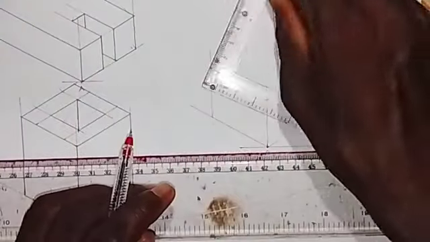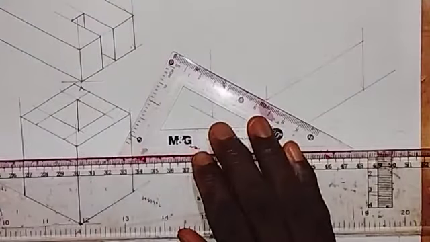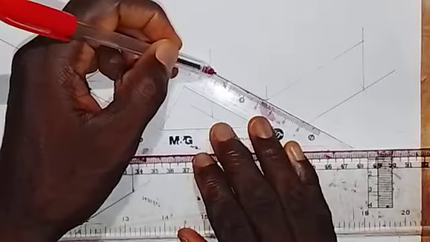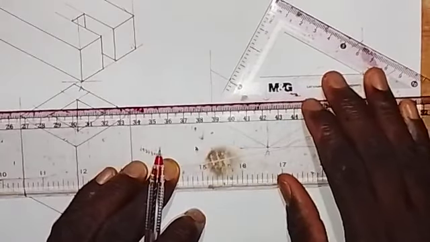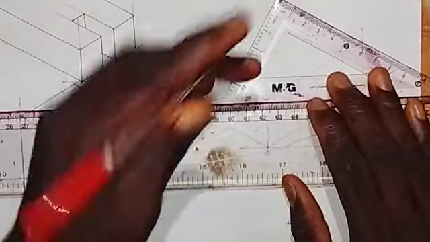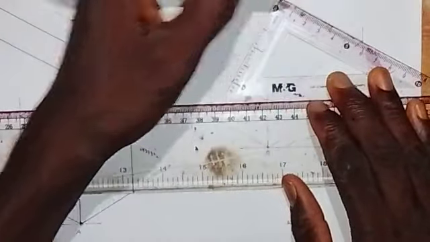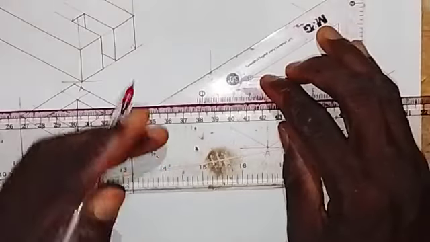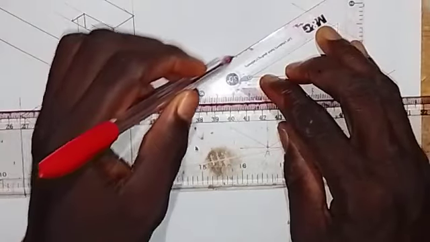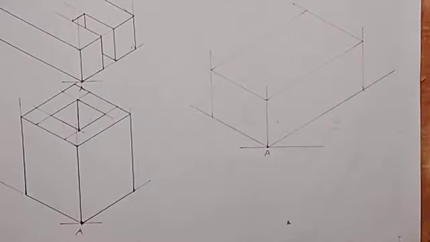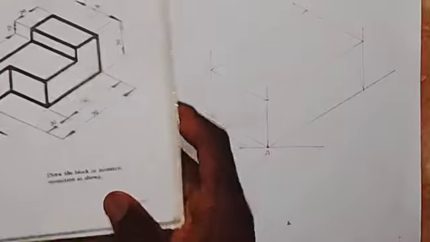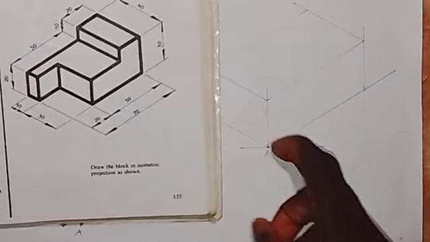Then turn this way and bring it to this point. Draw a line from this point to touch this line. Then bring it to this point here, just slide it here, and also draw a line from here in this direction, and then you turn the set square this way. Draw a line to touch this line. So we first of all have it as a complete isometric block. So what we are to do now is to bring out the feature. So look at how we are going to bring it out. So let me put it here so that you can see it as we have it here.